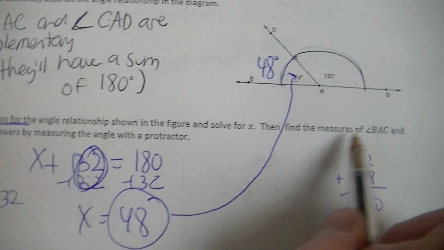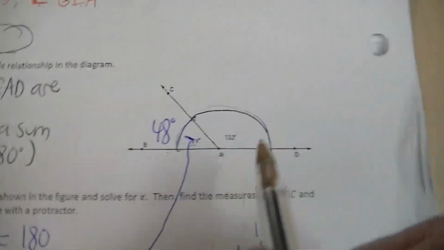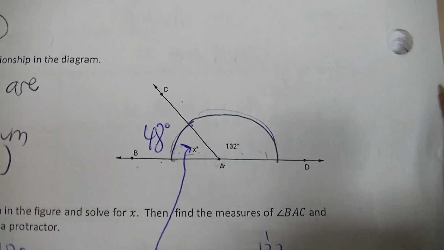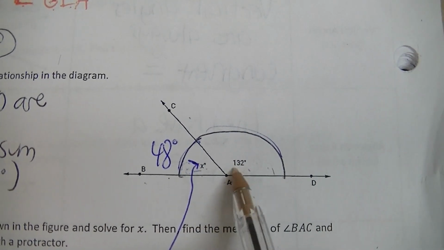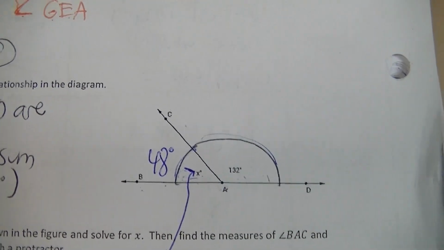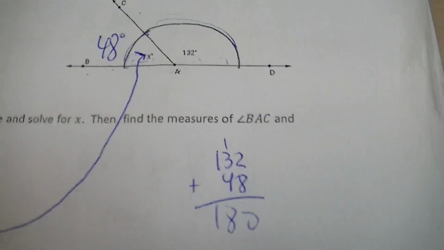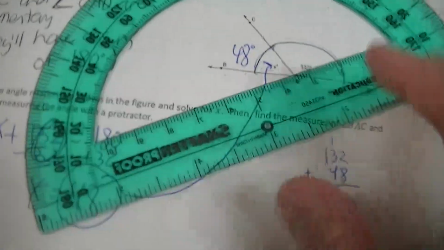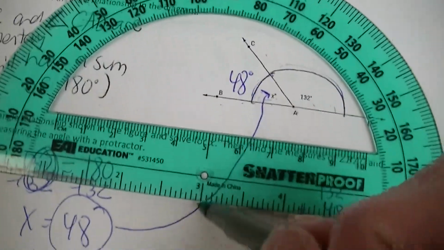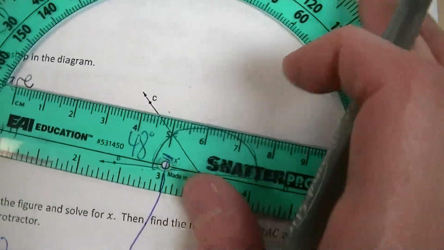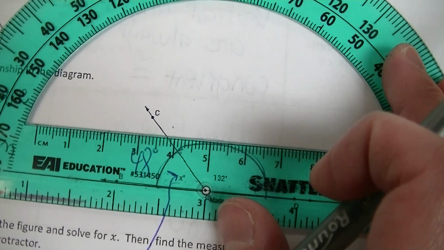Then find the measure of BAC and confirm your answer by measuring the angle with a protractor. Now, I don't really necessarily want you to do that, because when I photocopied these, it could be just a little bit off and it could kind of alter the integrity of the degrees. But just to remind you of how to use a protractor, what you would do is turn it the right side up, and remember this little circle thing, you put it right on that vertex that they have right there and match the line with the line.